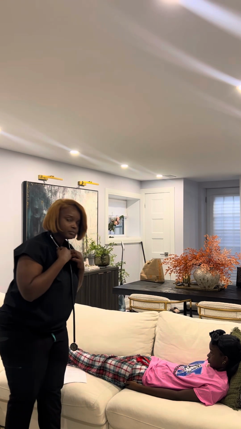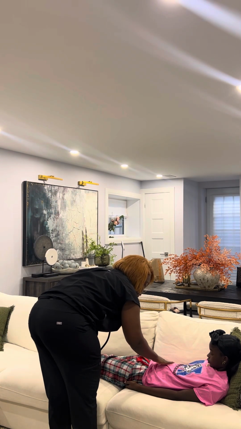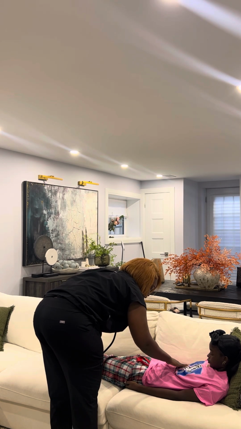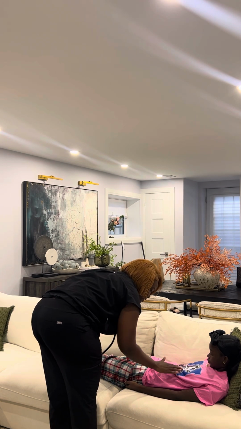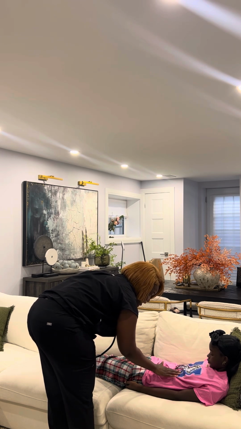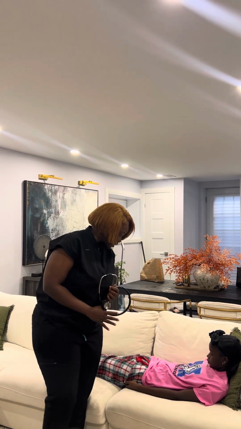Okay. Now, I'm going to be palpating those areas in a circular motion again, going clockwise from the right lower quadrant to the right upper quadrant. I'm assessing for any tenderness, rebound tenderness. She does have epigastric tenderness, left upper quadrant and then to the left lower quadrant. Okay, now I'm going to be calling my doctor.